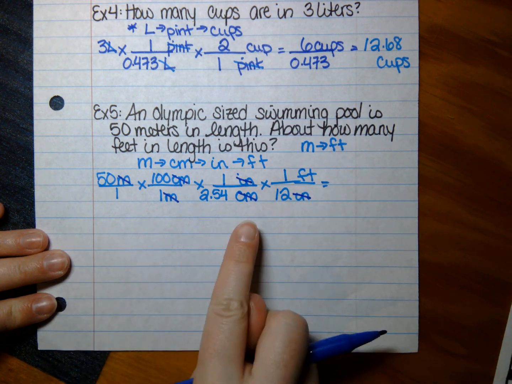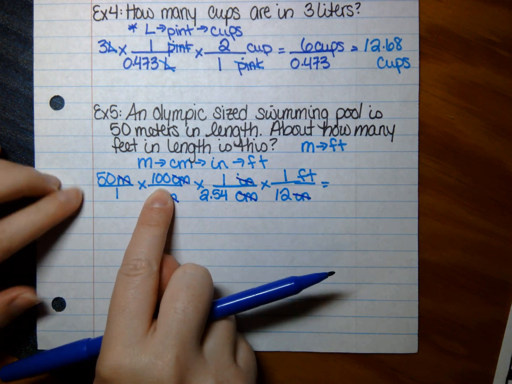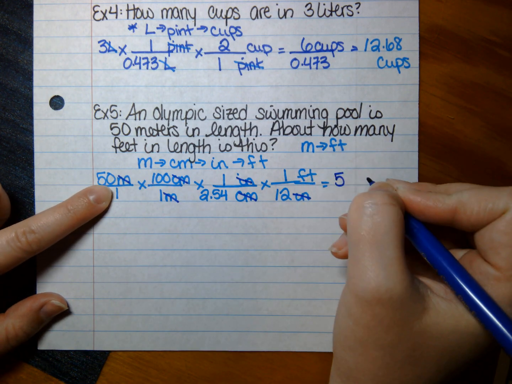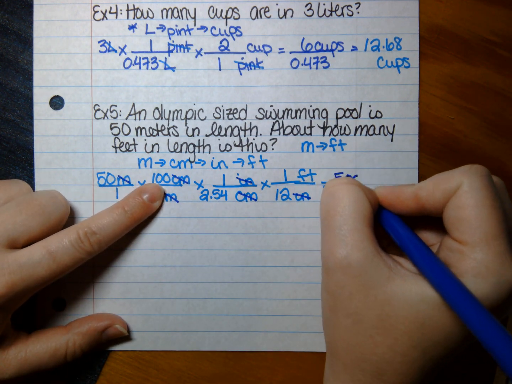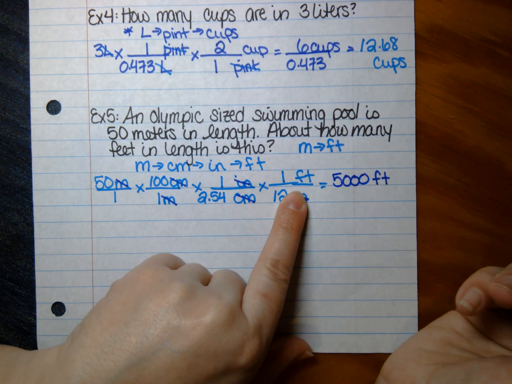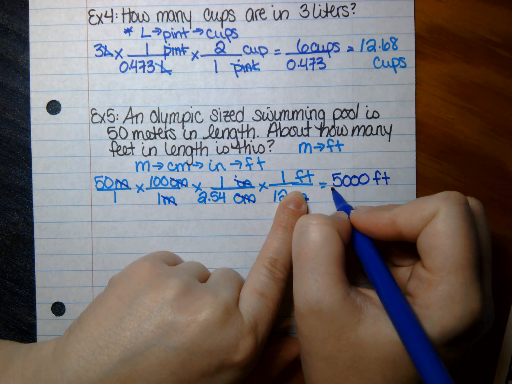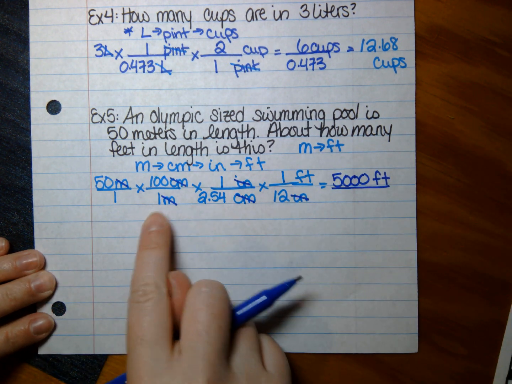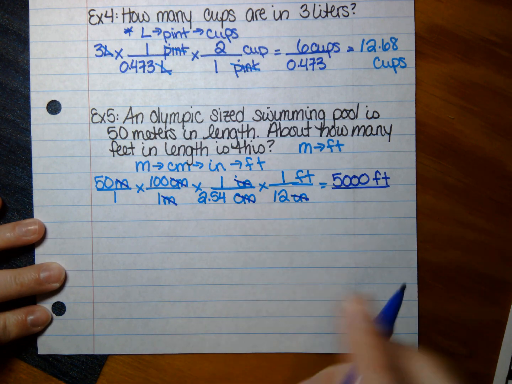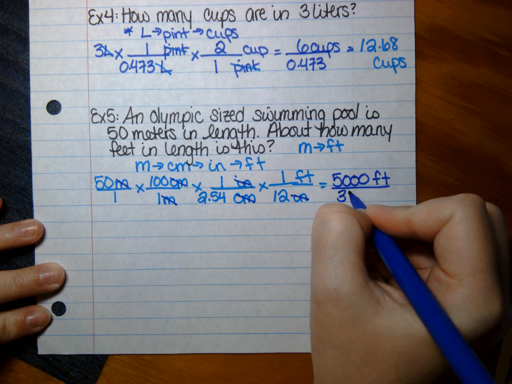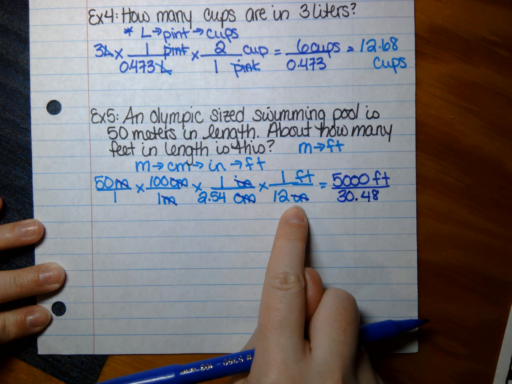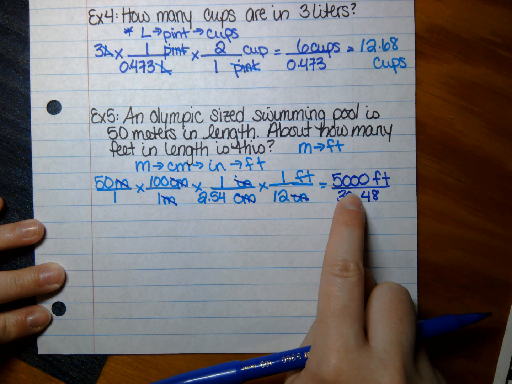So I'm going to multiply across. So 50 times 100 times 1 times 1. 5 times 1 is 5. I have 1, 2, 3 zeros. And my final unit on top is feet, because everything else canceled out. In my denominator, 1 times 2.54 times 12 is going to give me 30.48, and you have no units left on the bottom, so it's left blank, so that's why we have to divide.